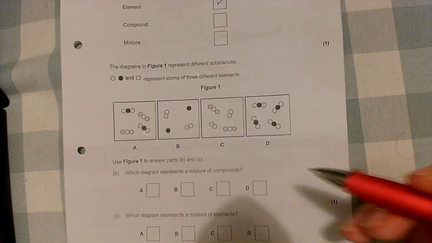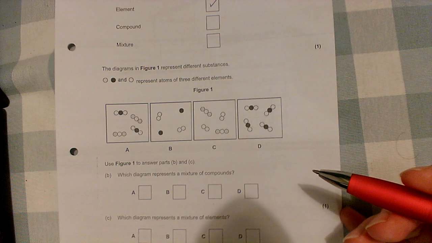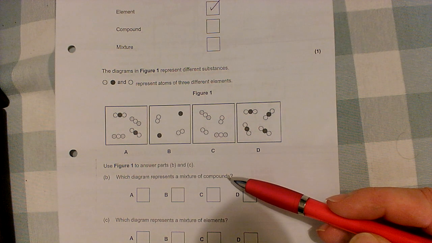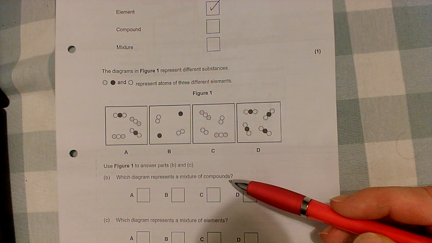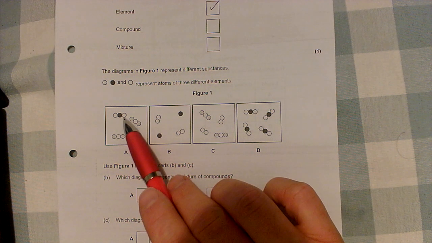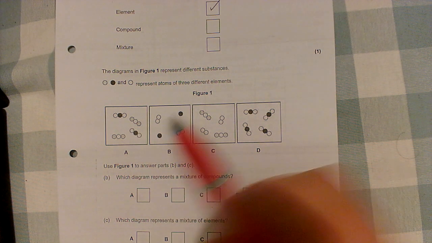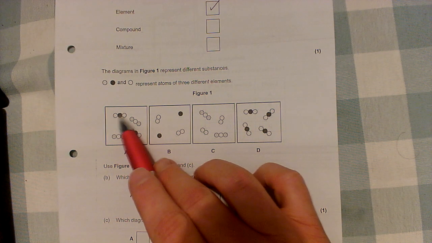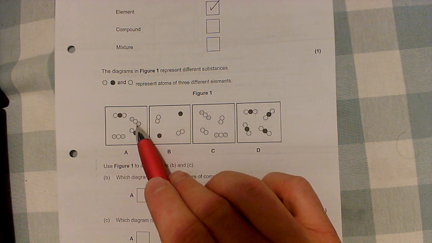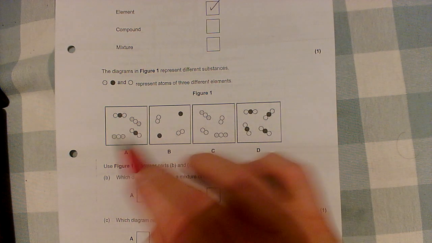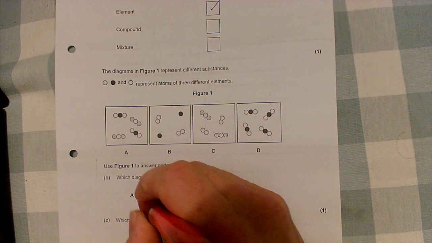The second question is asking you to find out which is a mixture of compounds, and so you have to look on there to see which ones are compounds. To be a compound, it has to be a substance where you've got different elements combined together. So in picture A, you've got this molecule here, which has got two different elements. This one's got two different elements as well, though it's a bit harder to see. So this one must be the answer because it's a mixture of different compounds.